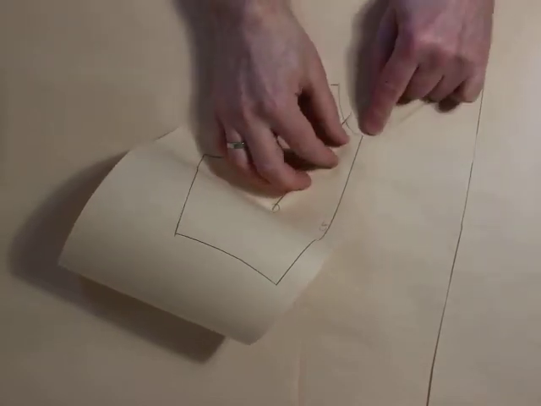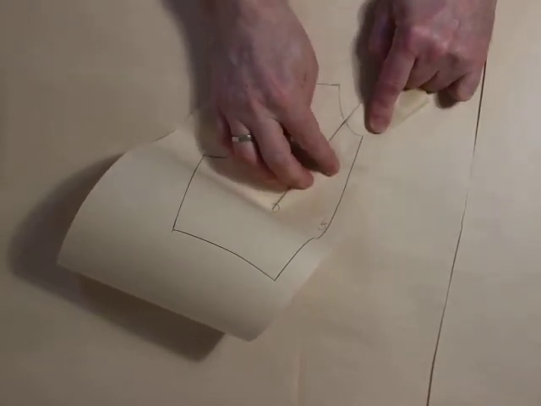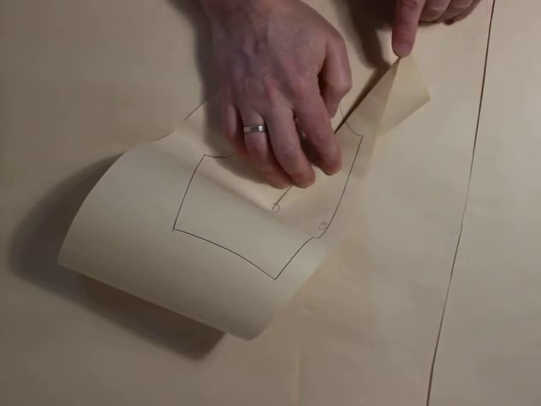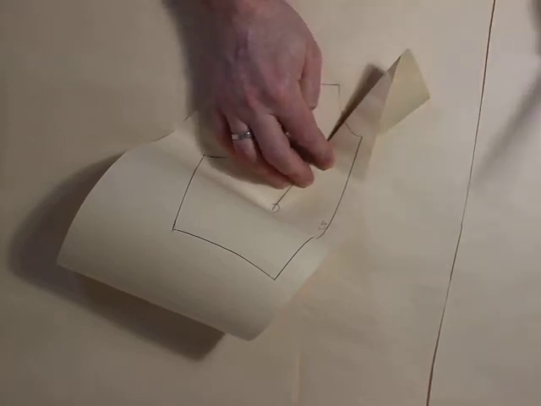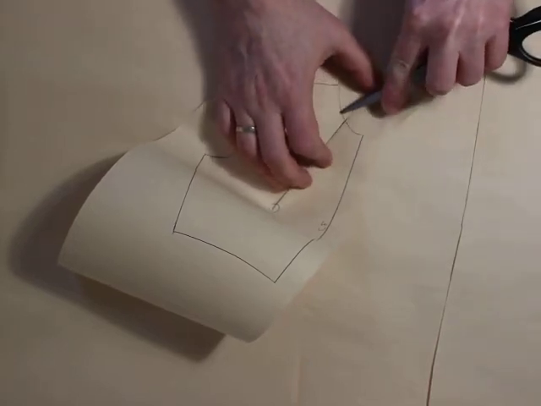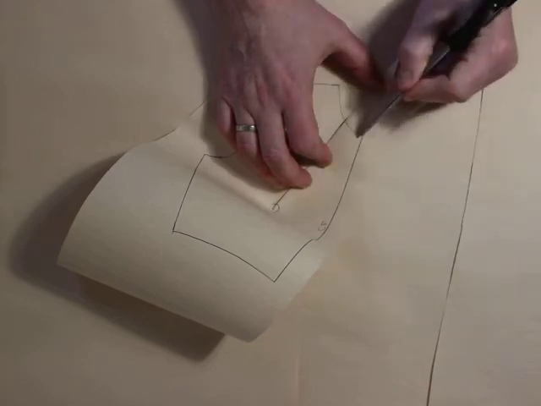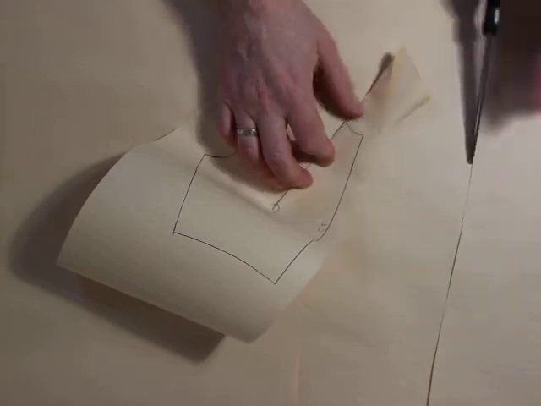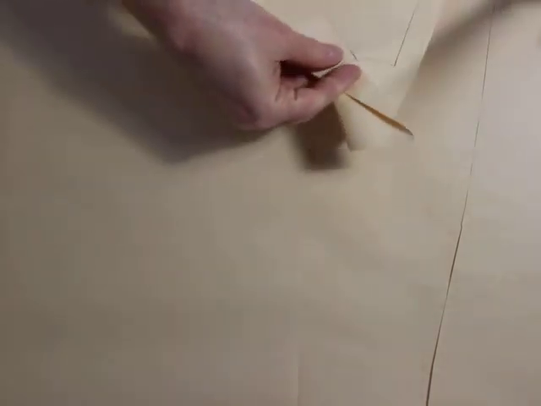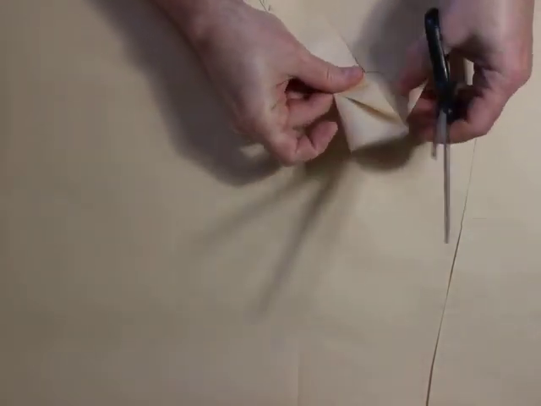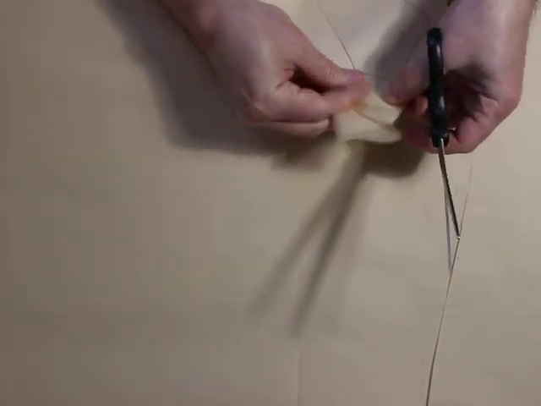What you can do is tape this down to hold it in place, or you can take a tracing wheel and trace over this edge. And what that will do is give you the proper shape. What I'm going to do is cut it. So holding that closed, it is half scale, so it is a little bit easier.